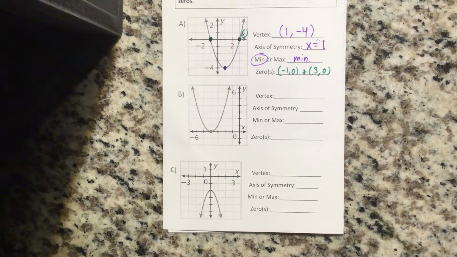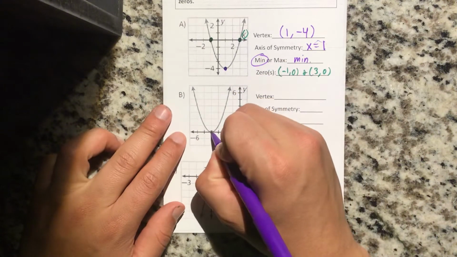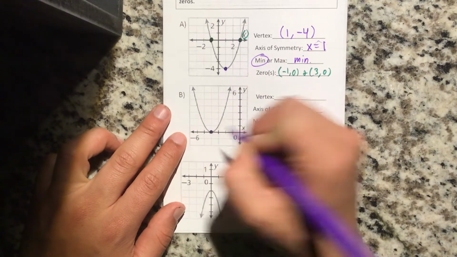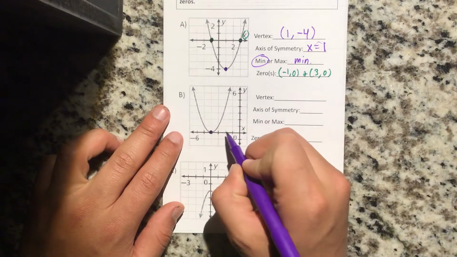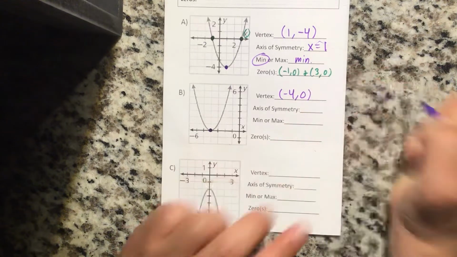Next, we have letter B, okay? So B, again, we want to find the vertex. So here we look at our peaks, and I can see that my graph, where it curves, it's right here. Right, that's my vertex. And that's at the point, negative 1, 2, 3, 4, negative 4, comma, 0.